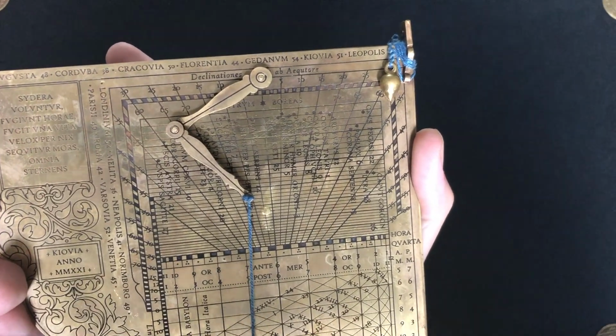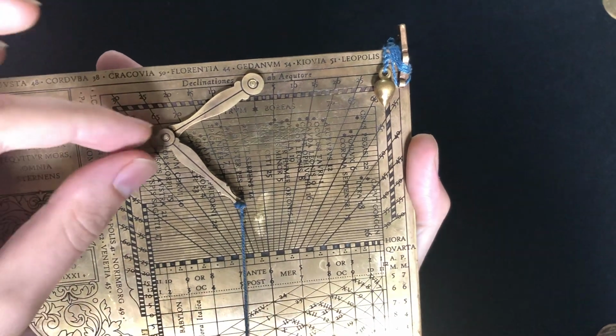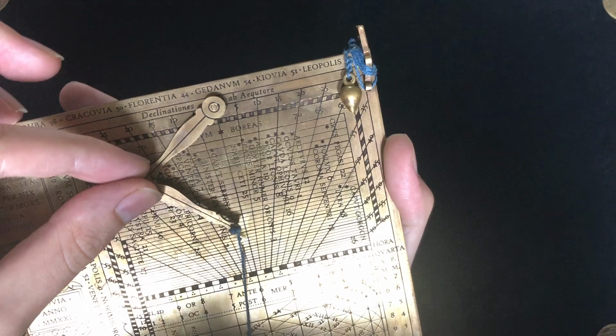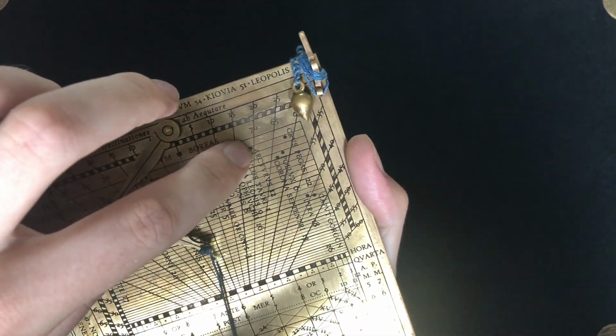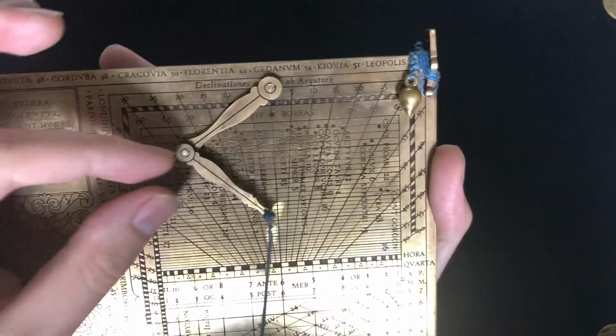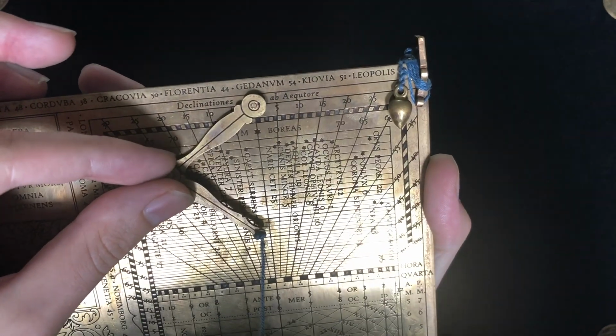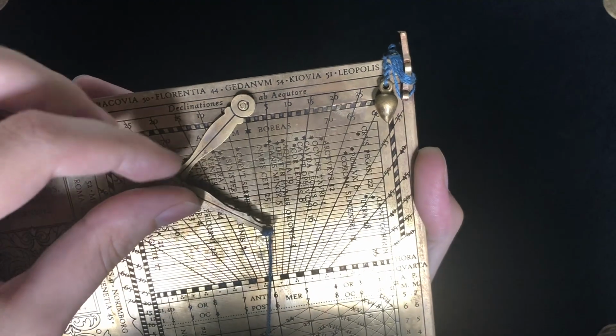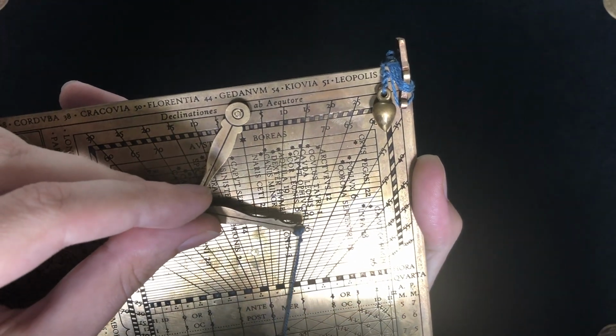I undergo a similar procedure, but instead of setting the solar declination, I will use the unchanging declination as informed by this star pointer here. So, as usual, I will set the latitude first. That is, for me, 44 degrees north.